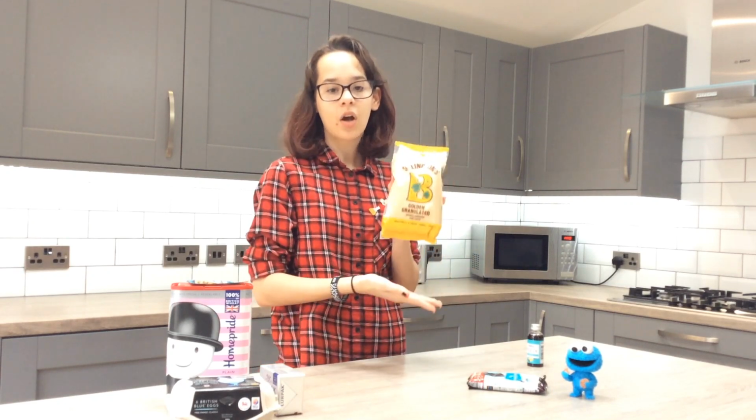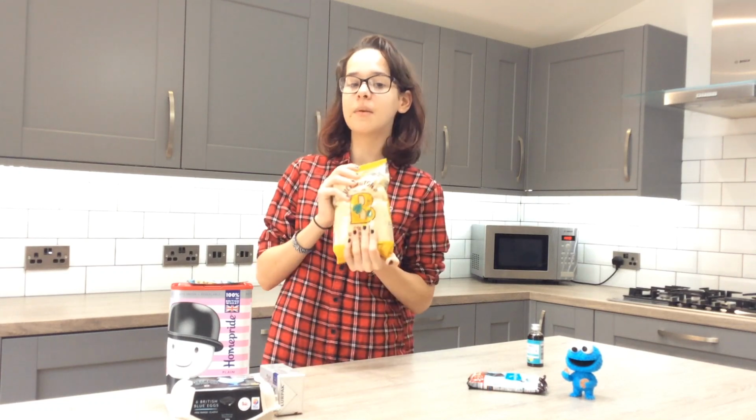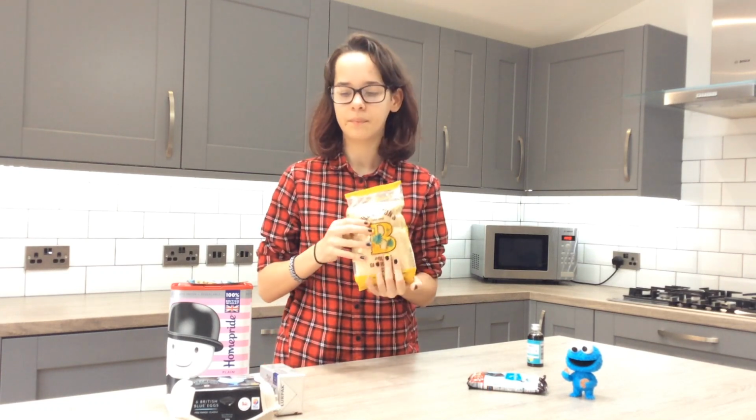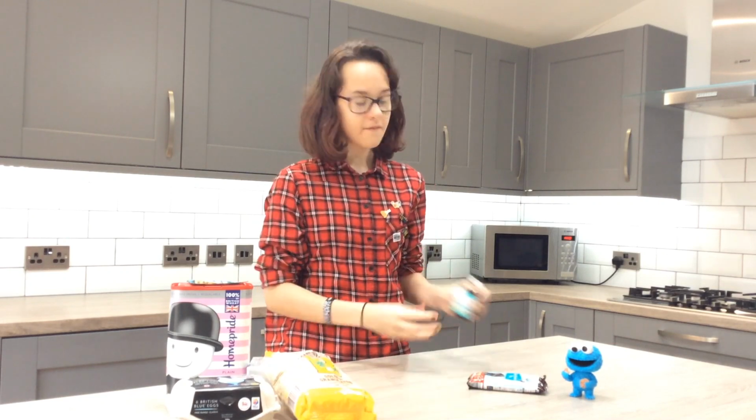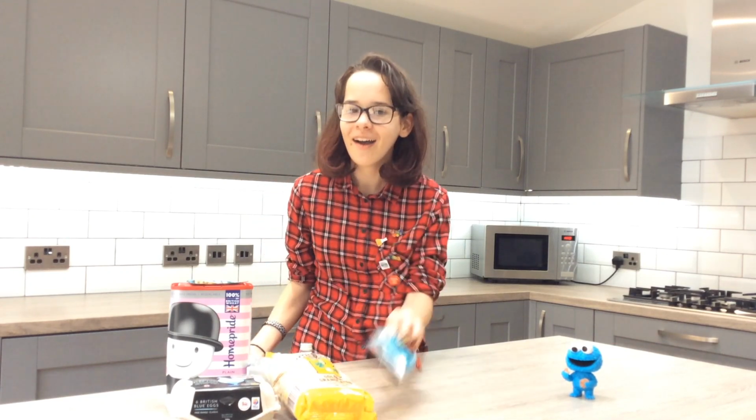Sugar. Caster sugar, while not great for our teeth, makes cookies taste delicious. It also helps by absorbing the moisture, leaving our cookies crispier. Vanilla extract. Chocolate chips, because it's the law.